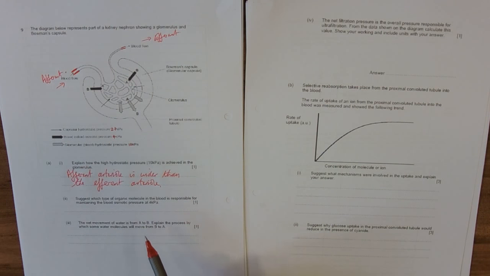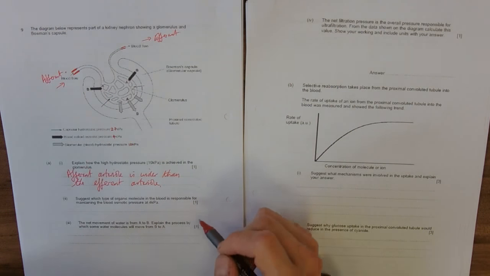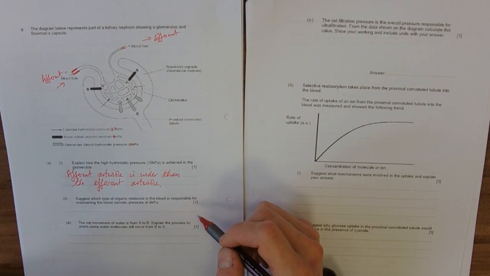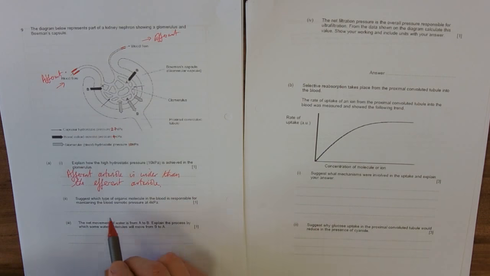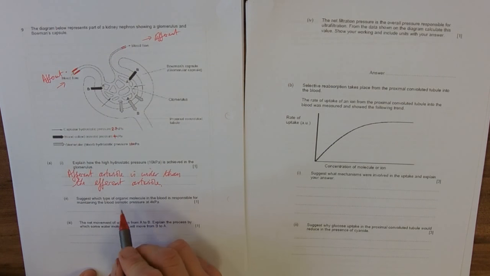Suggest which type of organic molecule in the blood is responsible for maintaining the blood osmotic pressure at 4 kilopascal. So this is going, what's dissolved in the blood that lowers the water potential or increases the osmotic pressure. So that's the same thing.